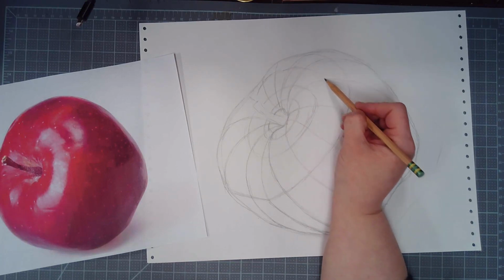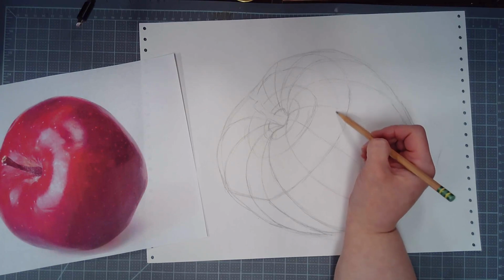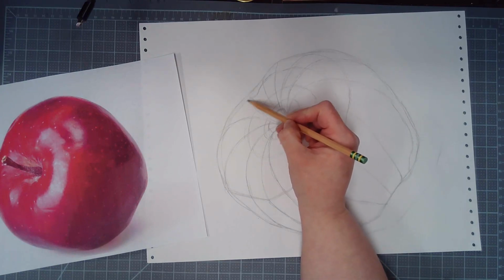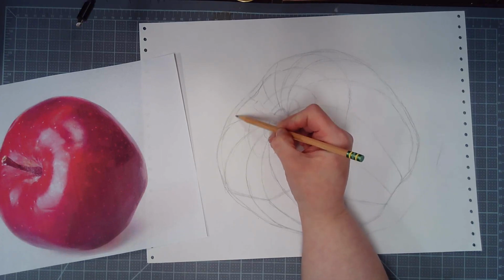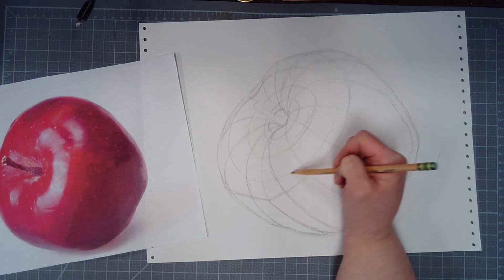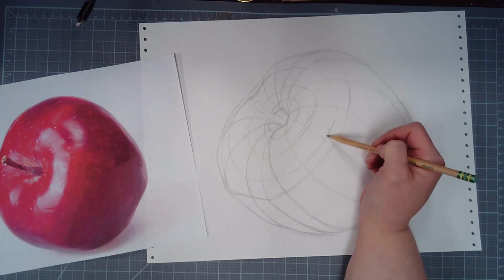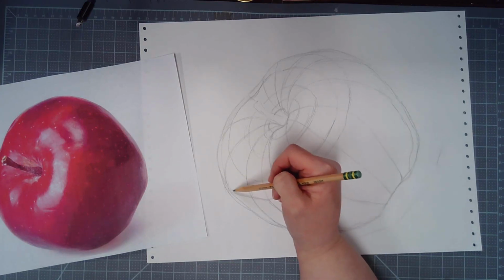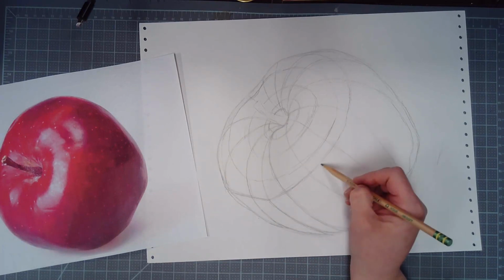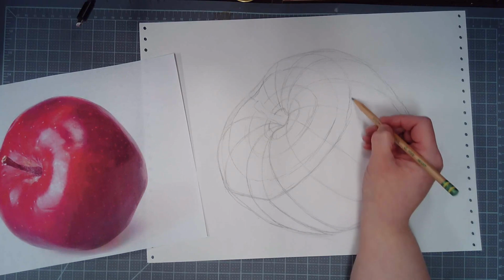And start wrapping these contour outlines around your object. So this is eventually going to lead to our project, which is going to be creating a drawing in which we use contour outlines for the surface of our object.